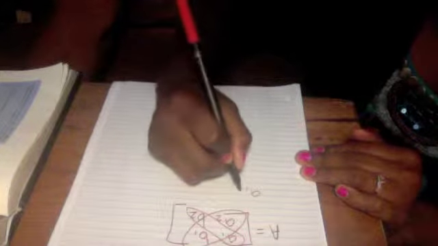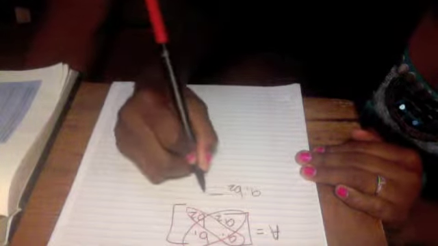The definition of the determinant of a 2 by 2 matrix. The determinant of the matrix A equals A1, B1, A2, and B2. As you can see, now you're going to cross multiply. Now you have A1 times B2 minus A2 times B1.